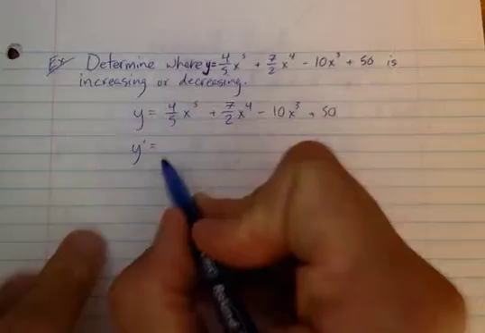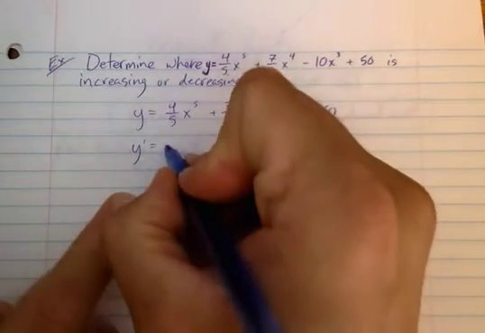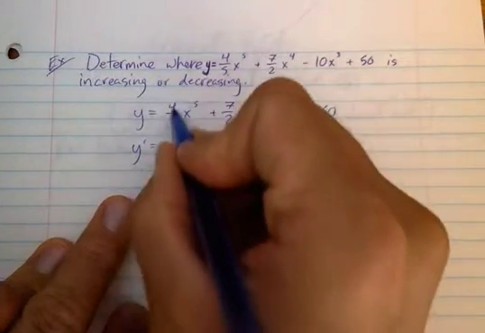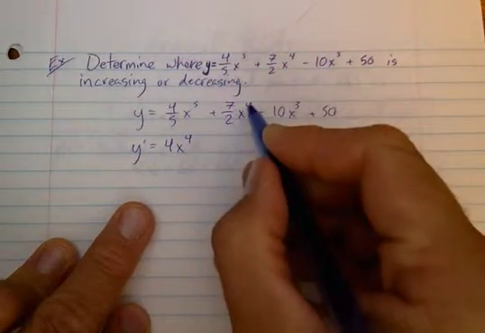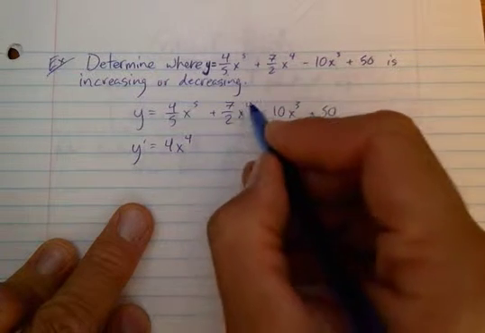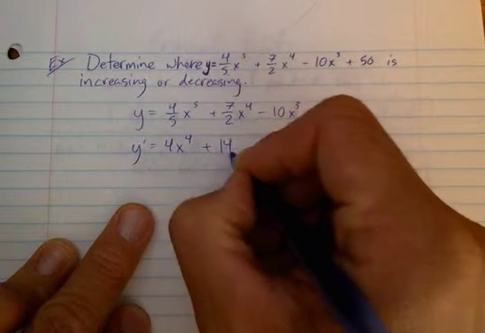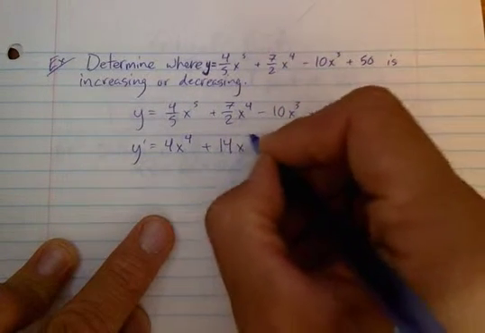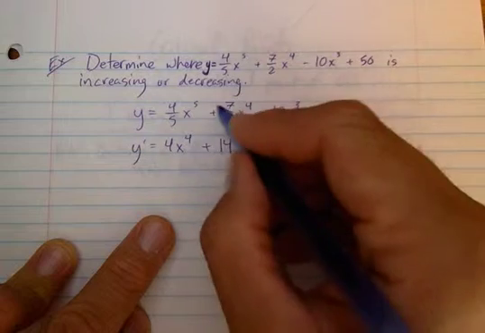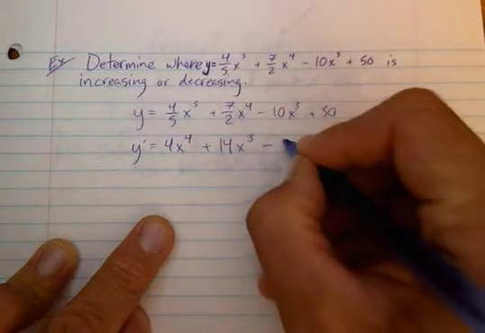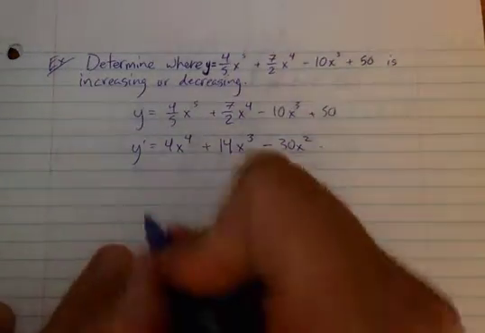So knowing that, let's go and take the derivative of this and set it equal to 0. All right, let's see. So 5 times 4/5 is just 4x to the 4th. 4 times 7/2, well, that 4 over 2 turns into a 2, so that becomes 14x cubed. Am I right about that? Yes. Okay. Minus 30x squared, and then plus 50 goes to 0.